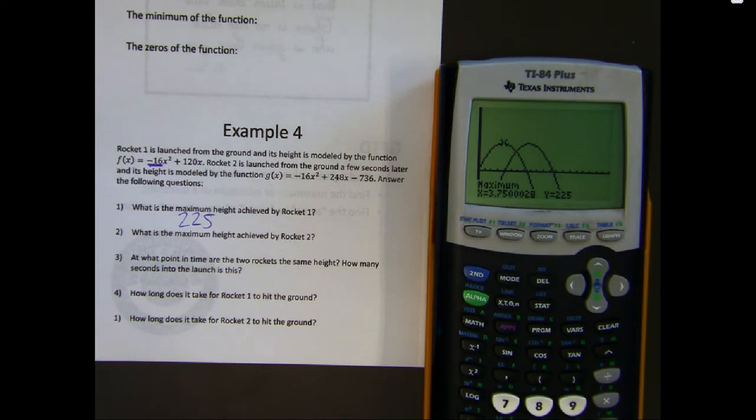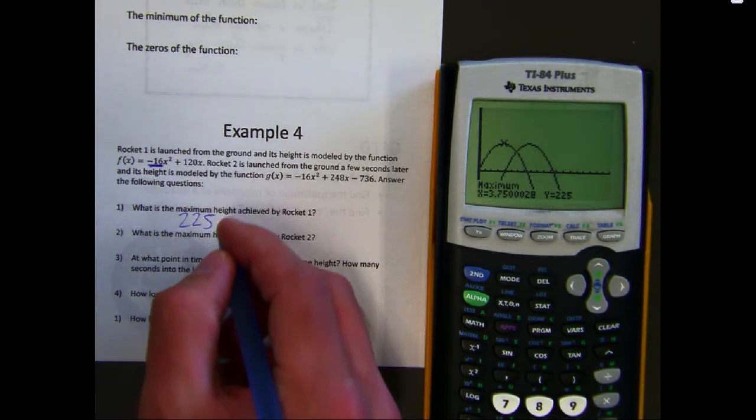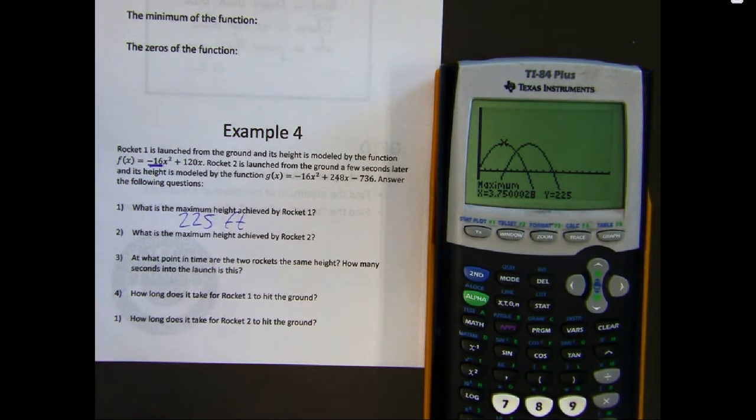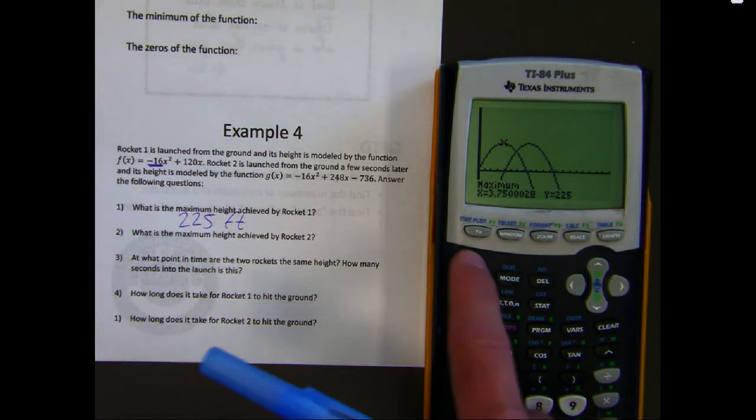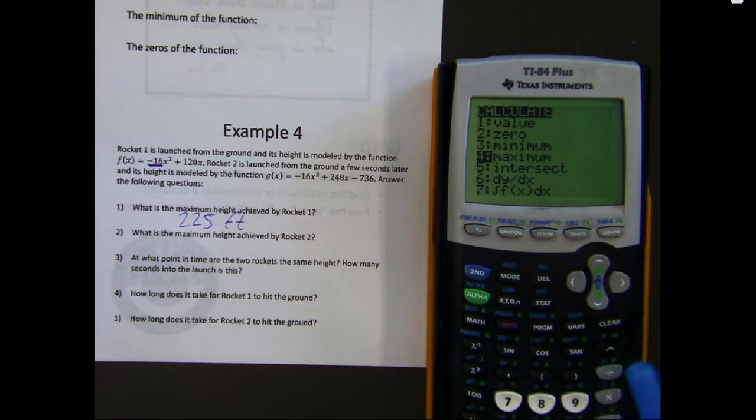This one's in feet per second squared. It's not an ideal unit. Typically, I strongly encourage the metric system, but for the simplicity of this problem, the imperial system works out well for us. So this is going to be 225 feet. Now for rocket 2, we're going to repeat the same process. We can do second trace maximum.